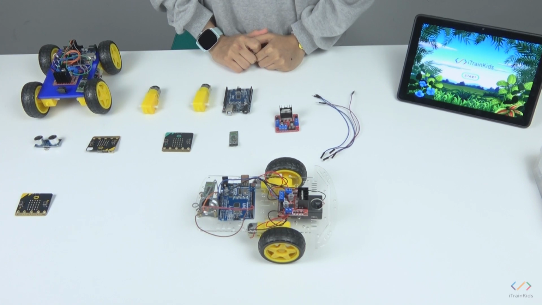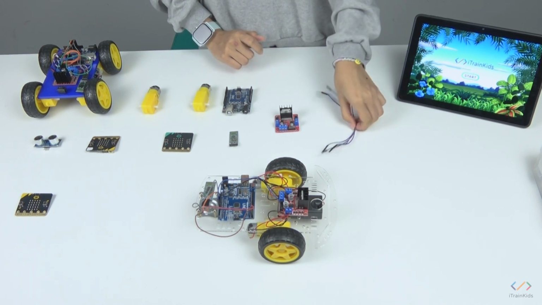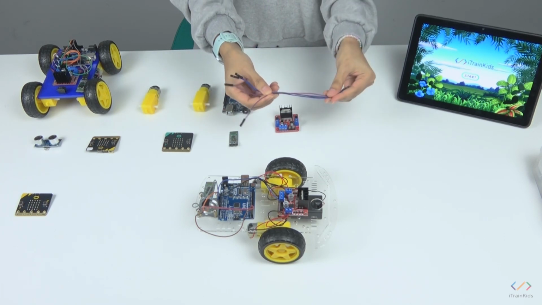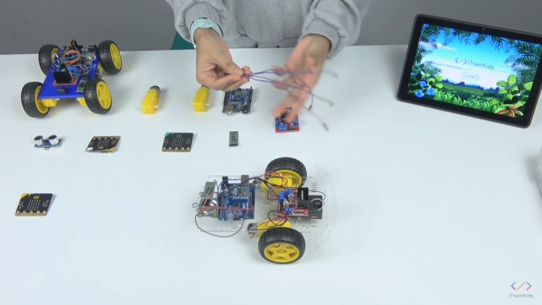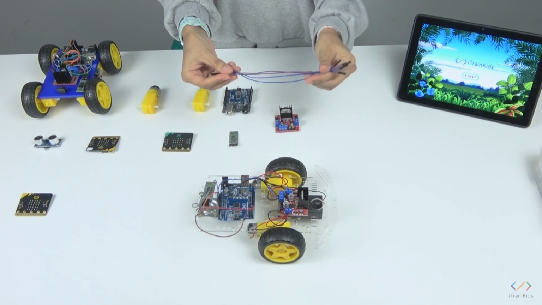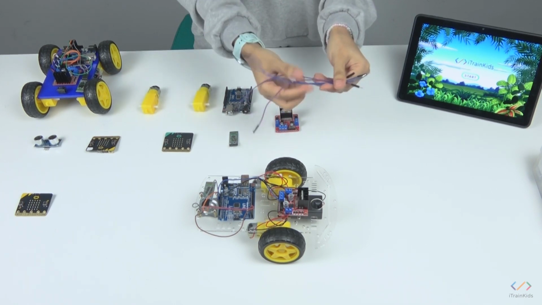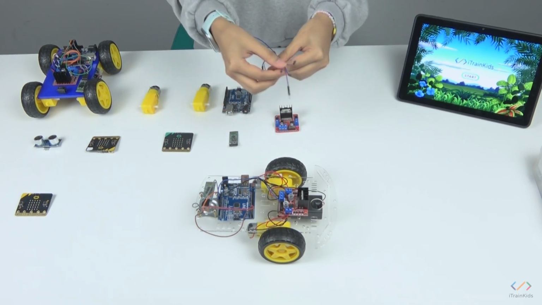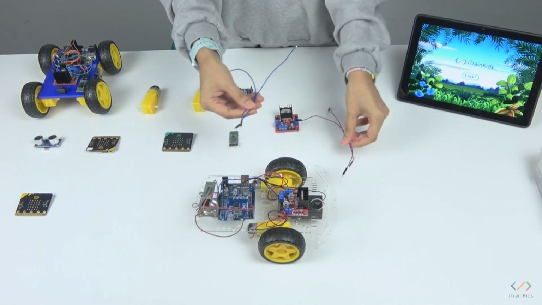For your information, this project is actually a simulation of this robot car. Now I'm going to show you how to wire this robot in real life. For the hardware part, we are going to complete the system of this robot by connecting these jumper wires according to the simulation that we have done before. This jumper wire is called a male to female jumper wire.